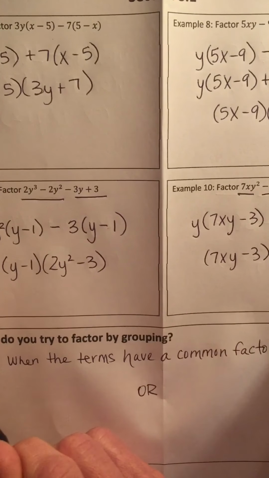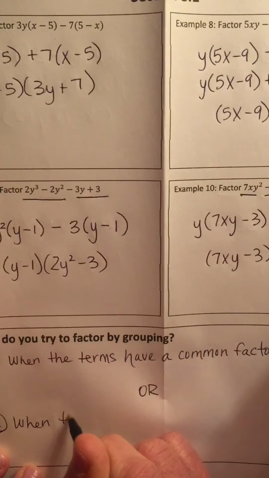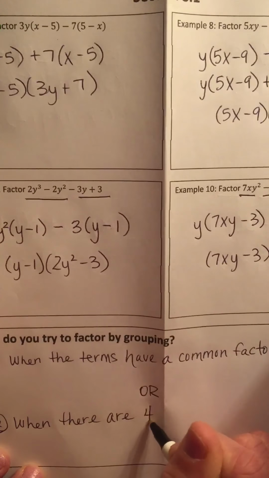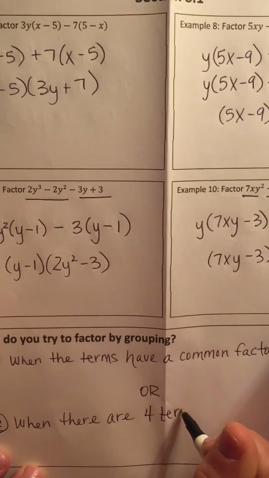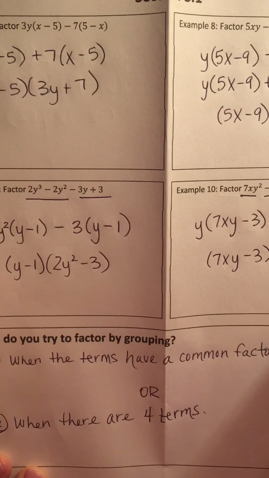Or when there are 4 terms. If there are 4 terms, I always try factor by grouping first. Those are the notes for section 8.1, common factors, factoring by grouping.